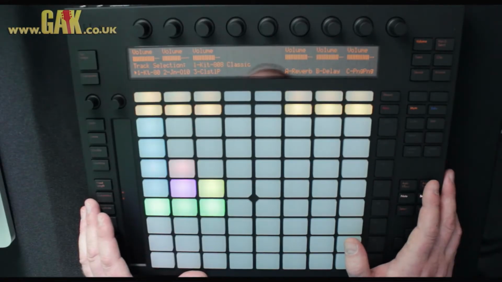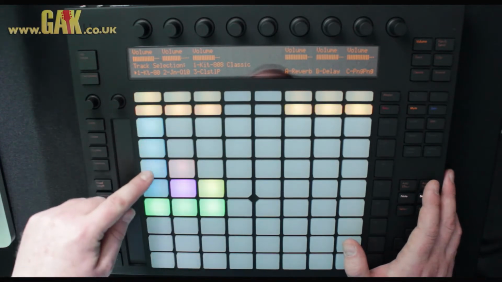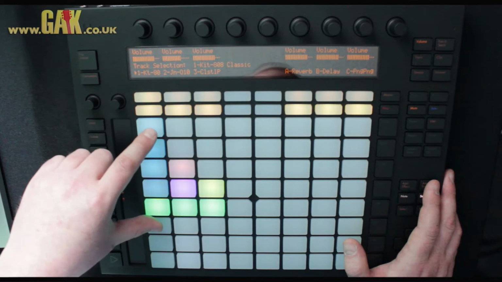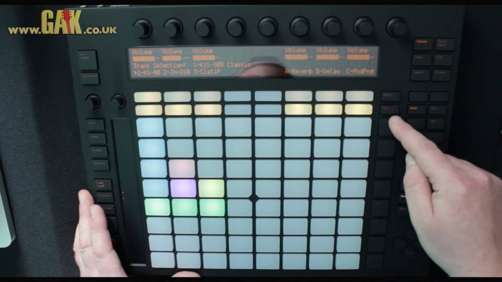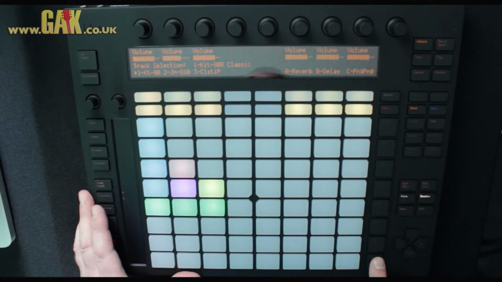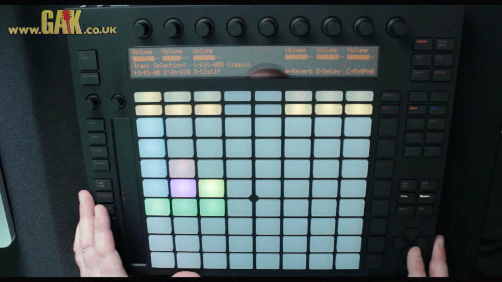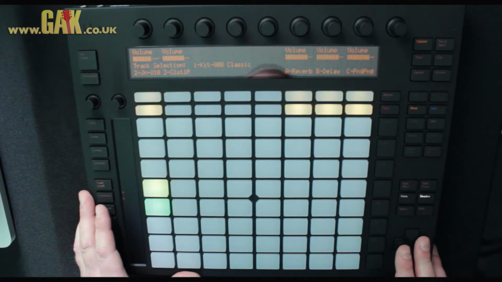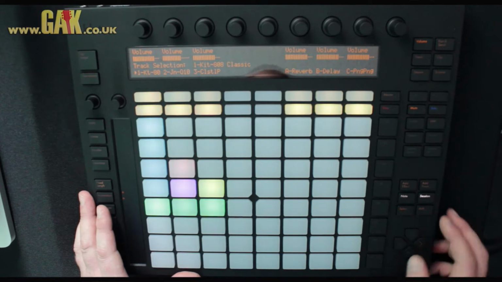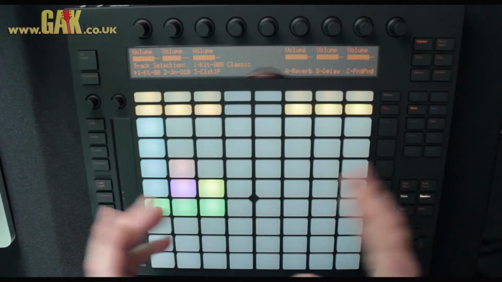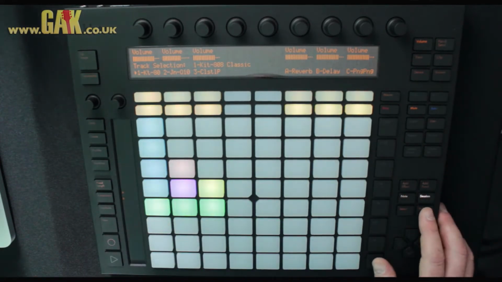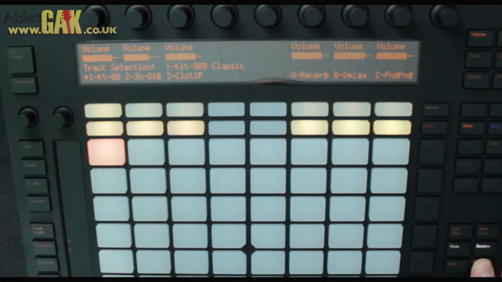What we can do is each clip is represented vertically in the session view. We've also got horizontal groups of clips which we call scenes, which can be triggered with these pads down here as well. We can move around the session either left or right by track or clip, or we can go up and down by scene. So it's a very nice way of being able to move around what could potentially be quite a big project. If we hold down the shift button, we can now move around in banks of 8 around the session view as well.